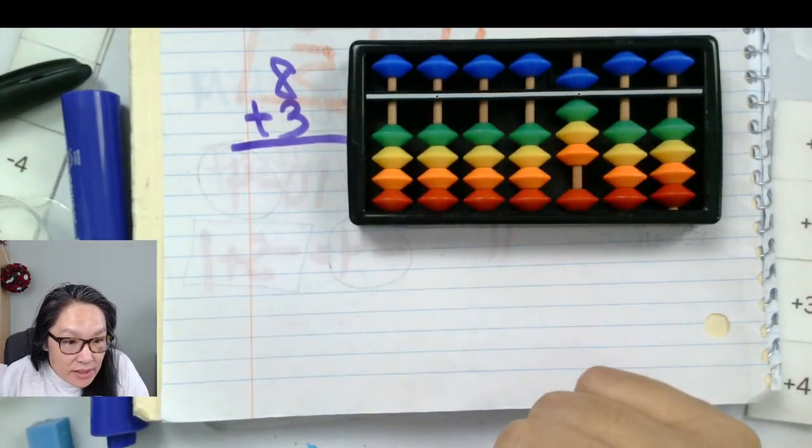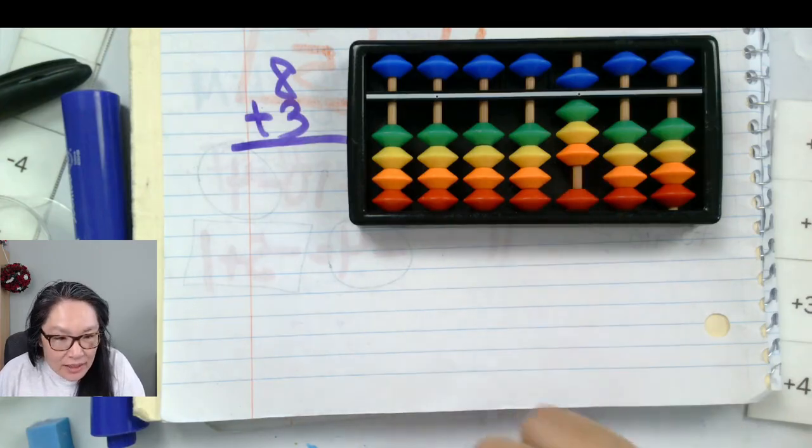I'm confused in general since it's my first time learning about the abacus. Oh, I see. Yeah. It takes a little bit of time.